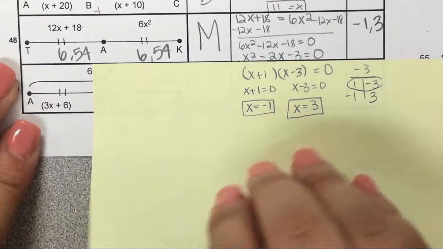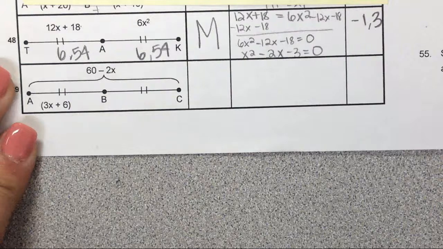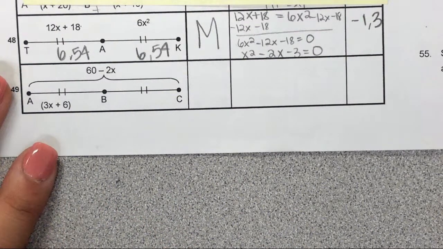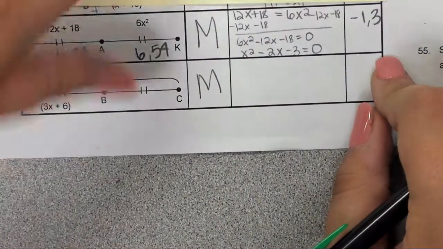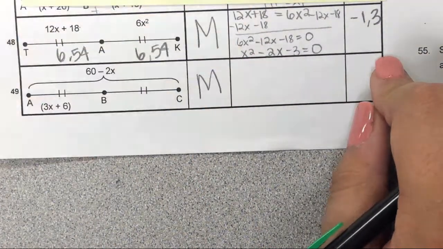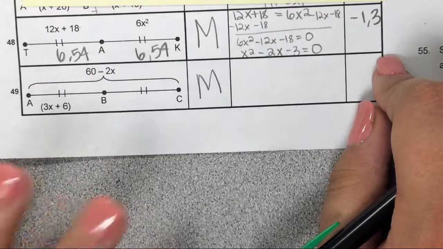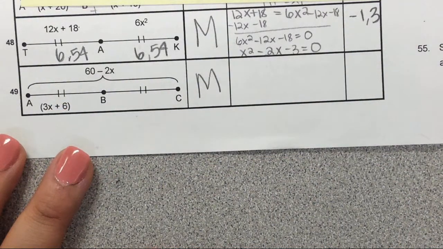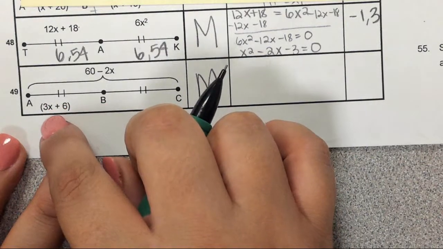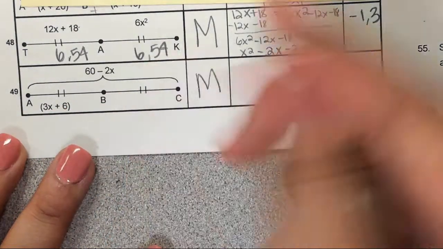Okay, last one. Ooh, what type of problem is this? Midpoint. Do you want to see that? Or are you not working on that? You're working on it. Yeah, but I only have one side, so I can't make them equal. But they are equal. So if this is 3x plus 6, what's this?